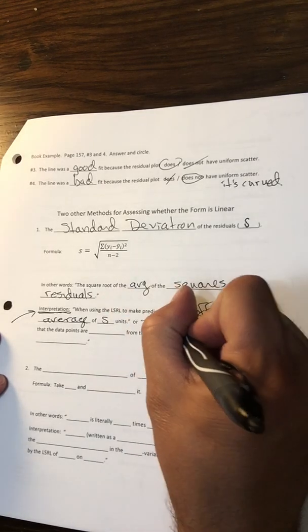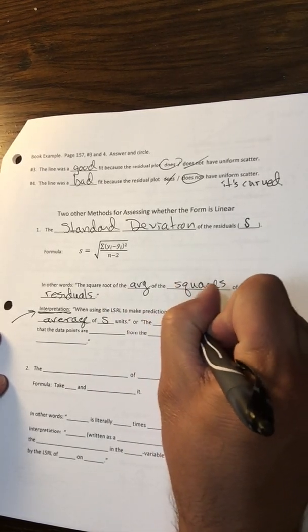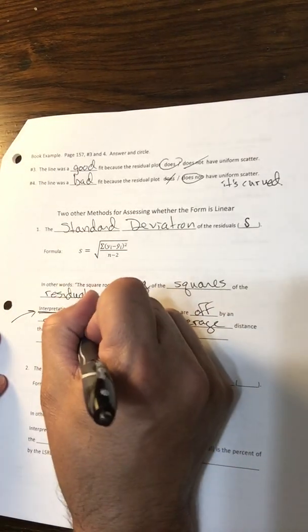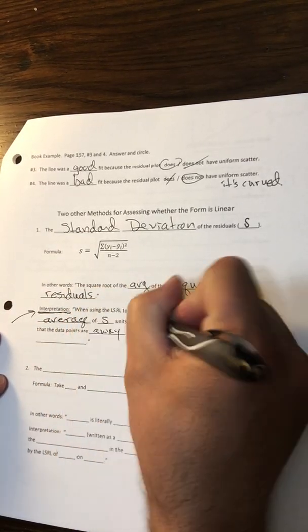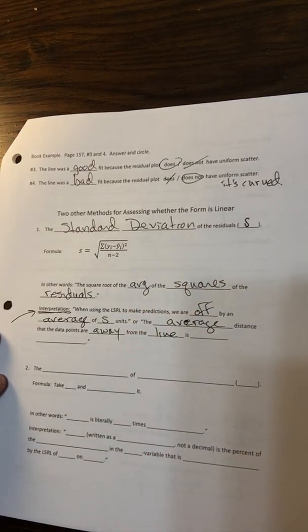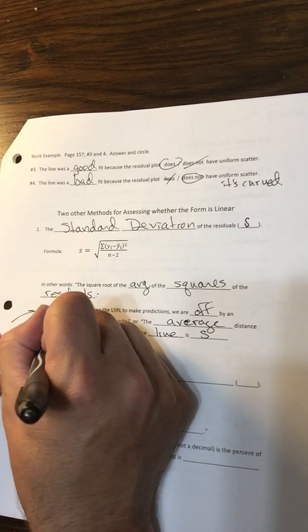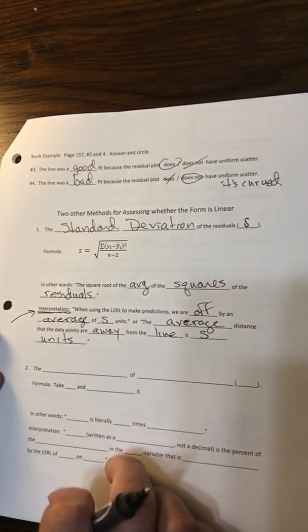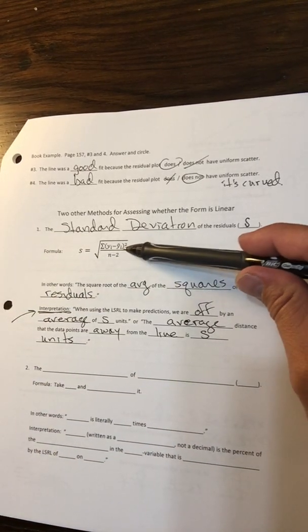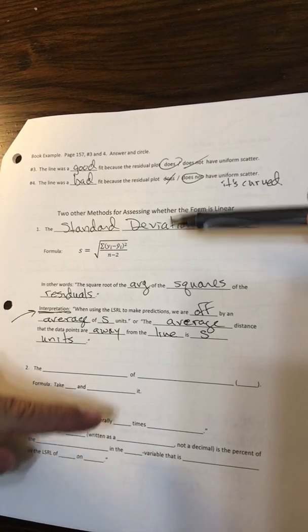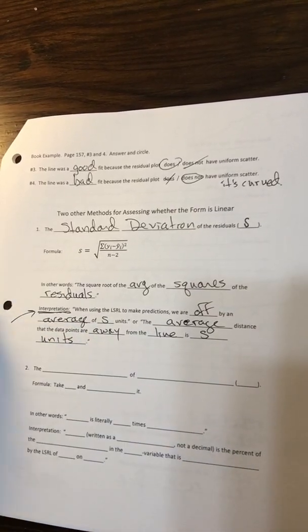Here's another way to say it. The average distance that data points are away from the line, the average distance points are away from the line is s units. That's what s is. You won't have to find it. We're not going to do it on the calculator. You're just going to be given an s, and you're going to be asked to interpret. That's what it is. It's the average distance that points are away from a line.